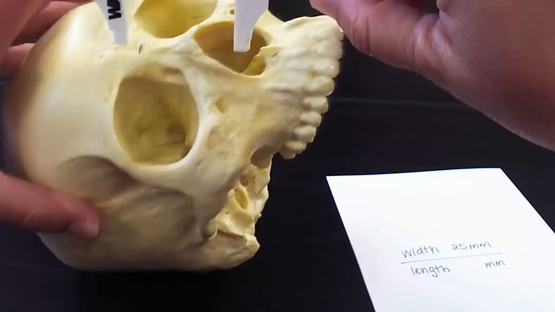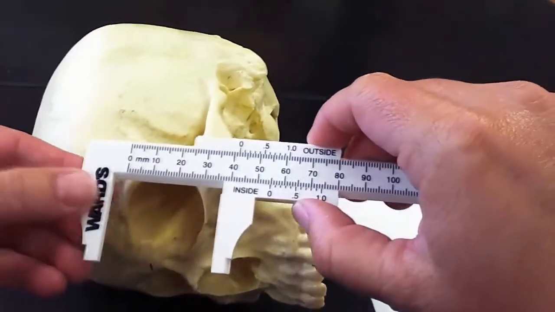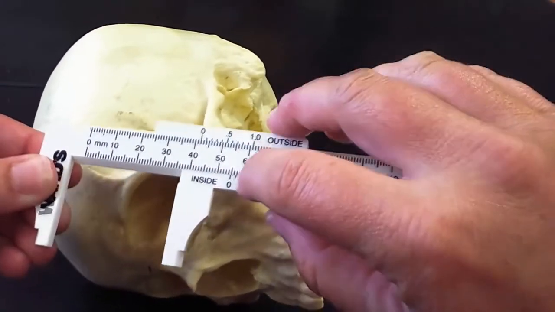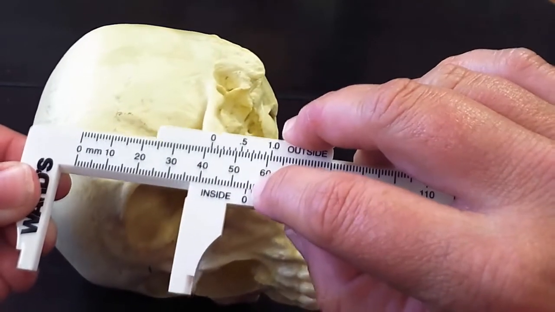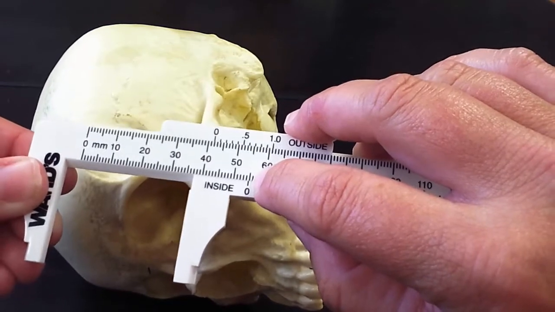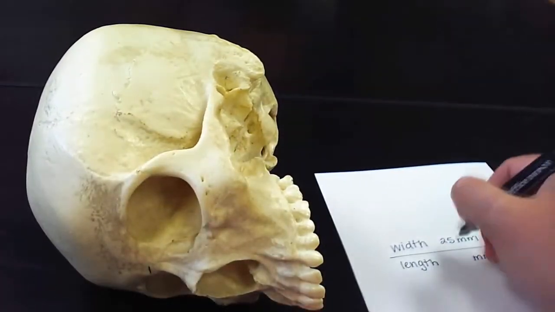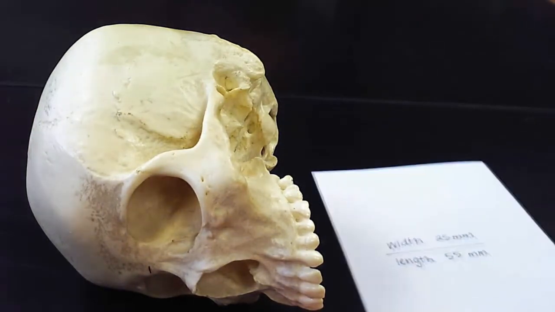Okay, so as you can see there, I'm going to hold on to it just where it is, and again I'm going to measure the inside, and I'm at about 55. It's really 54 and a half, but I'm going to round that up to 55. So the length of my nasal passage is 55.